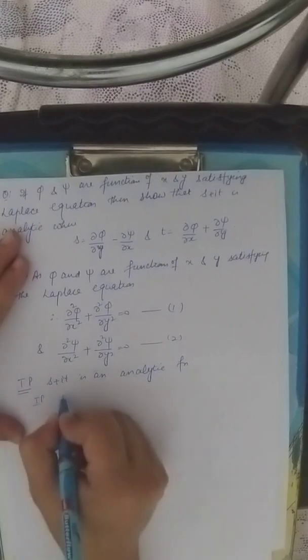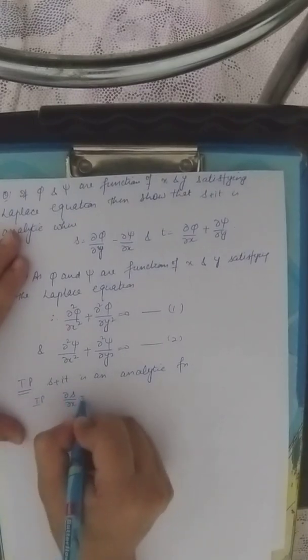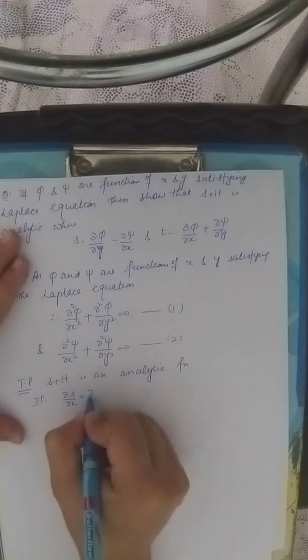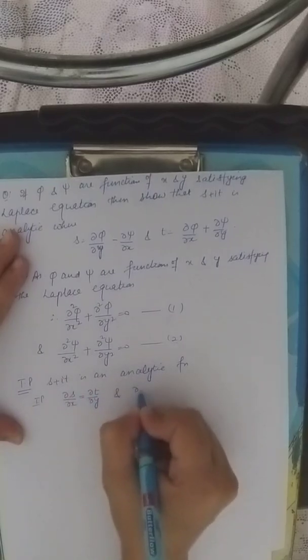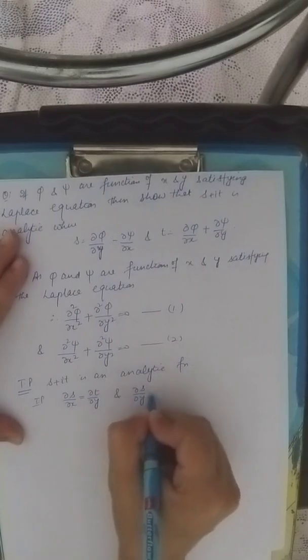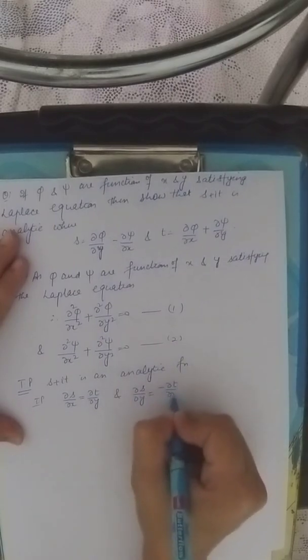That is to prove ∂s/∂x = ∂t/∂y and ∂s/∂y = -∂t/∂x.